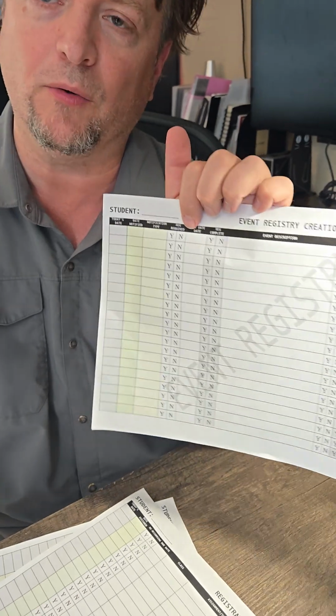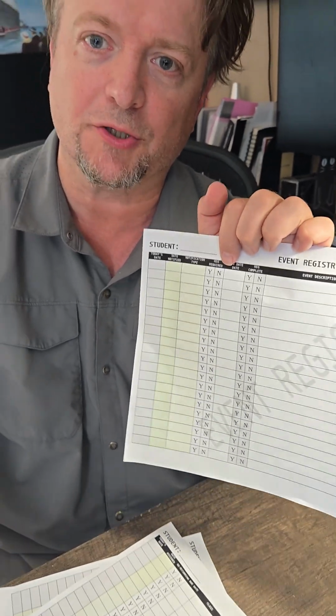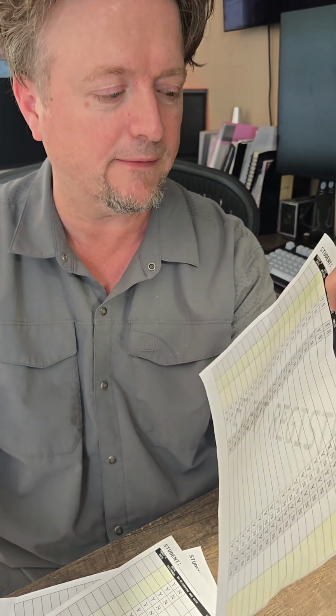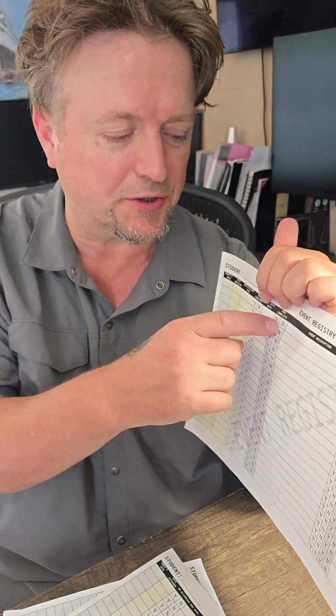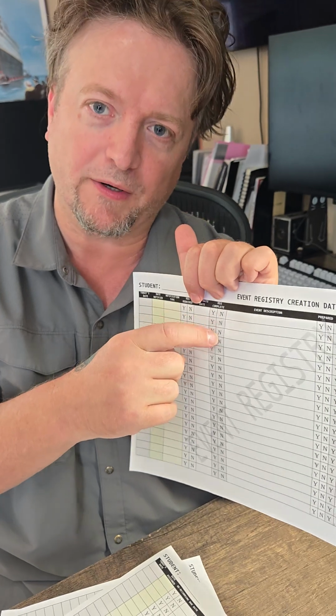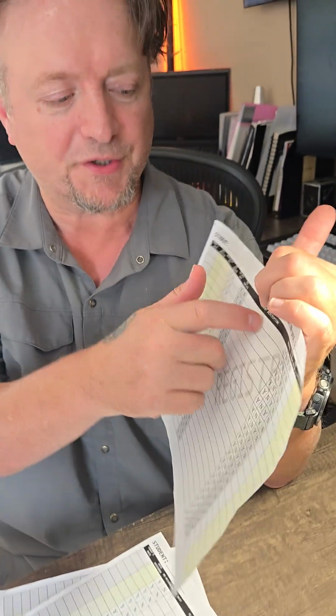The next one says date after that. When do you have to have that registration in by? Okay, we don't want to miss the registration, and we need to make sure that we're ready for that, and that you have track of that. Okay, registration complete. If it's required, did you complete the registration? Yes or no? Okay.